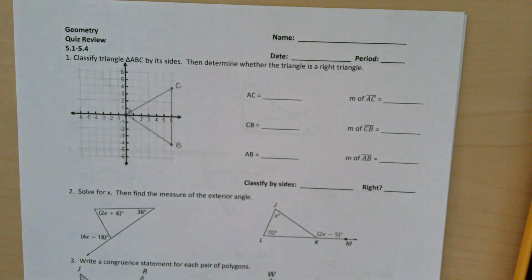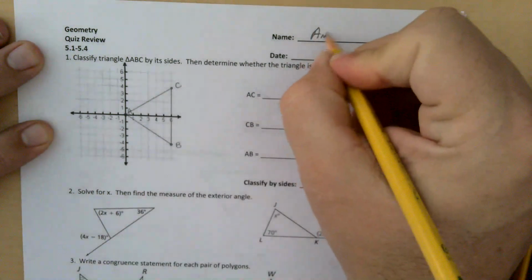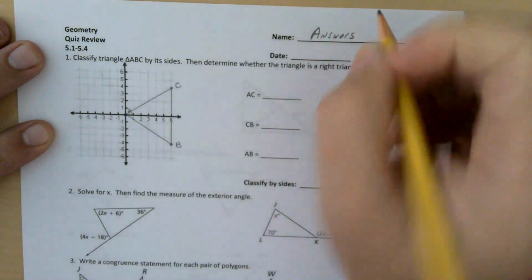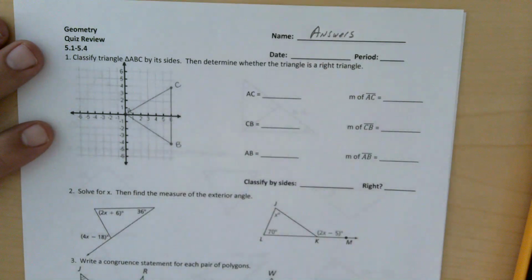Okay, let's take you through this quiz review for sections 5.1 to 5.4. Make sure you check all the answers, make sure you understand every single problem. And if something doesn't make sense, please come to me and ask.